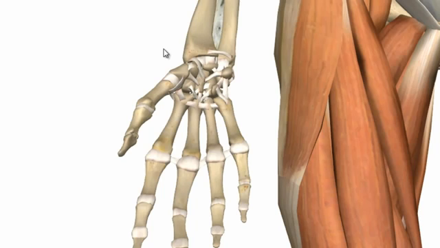You've got collateral ligaments, and ligaments connecting the radius and the ulna to the carpal bones, so radiocarpal and ulnocarpal ligaments. You've got palmar and dorsal ligaments on both sides, and then ligaments at the end of the radius and ulna which connect these two bones together.